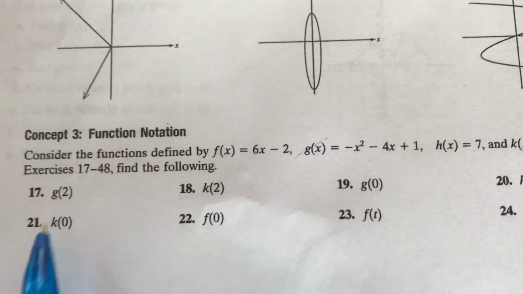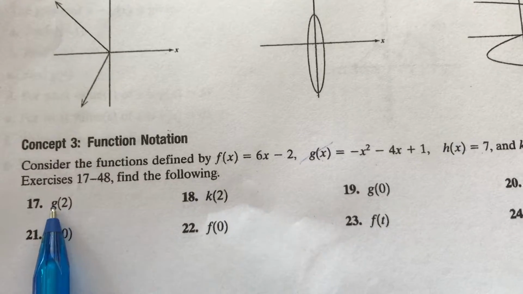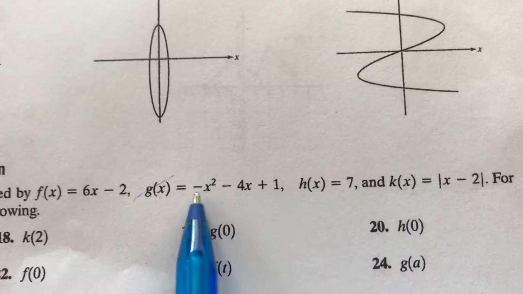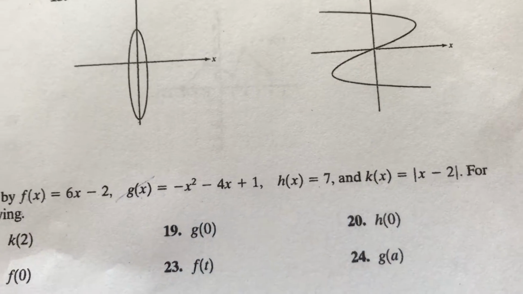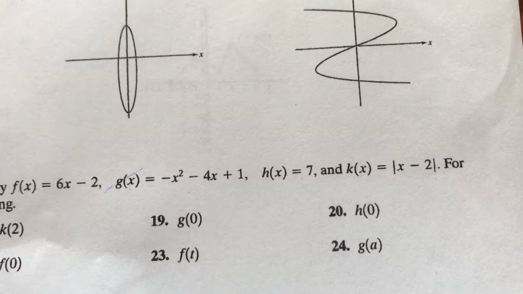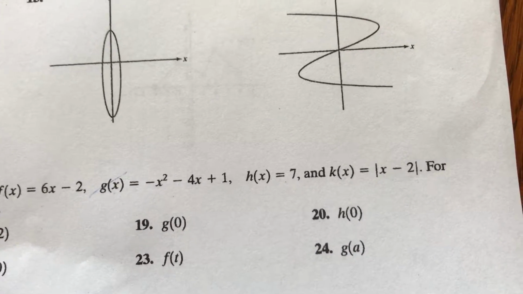So let me find one that I actually like. Instead of doing g of 2, let's do g of 3. So I'm actually going to make one up here. I'm going to do g of 3. So I'm going to go over here and find what function they are talking about. This one right here. So I'm going to write that on my paper: g of x equals negative x squared minus 4x plus 1.